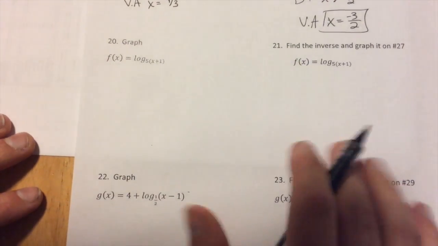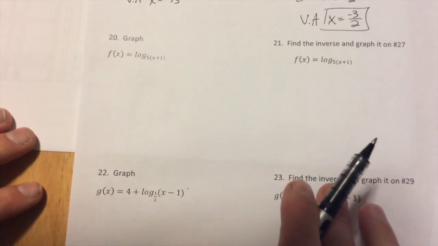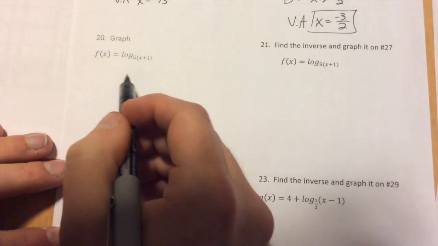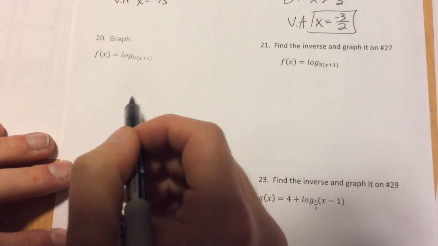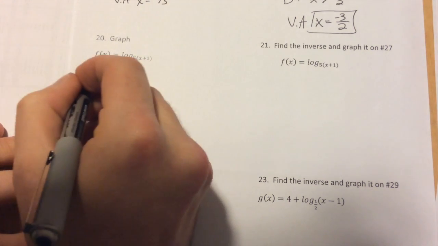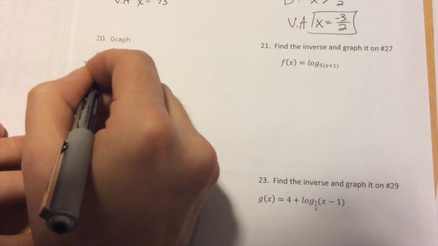So next up, graphing. How can we do these problems? Looking at 20, graph y equals log base 5 of x plus 1. So I'm going to first make a table, x, y.